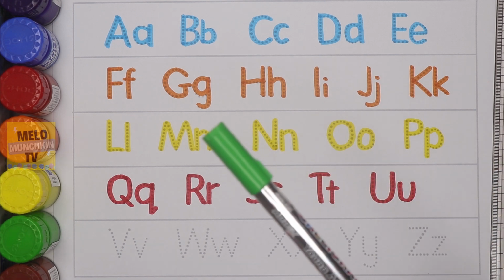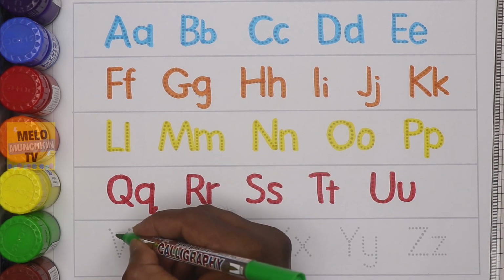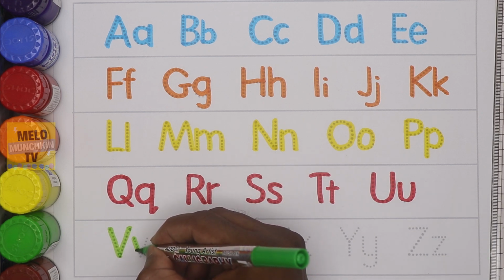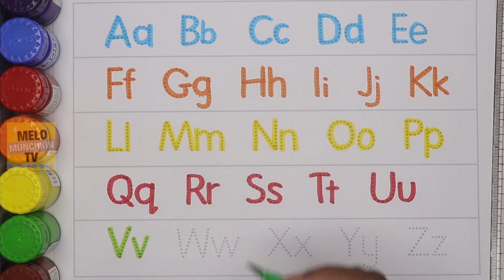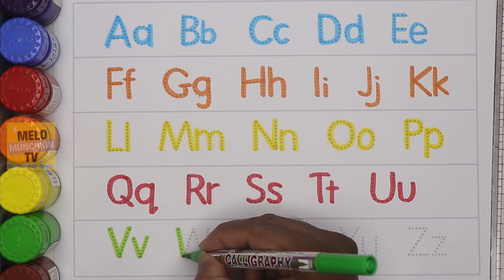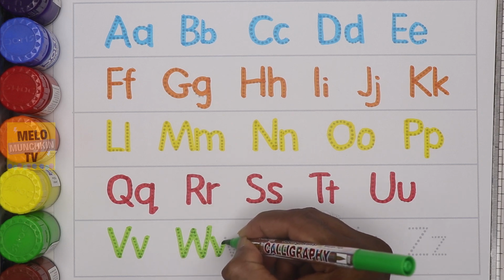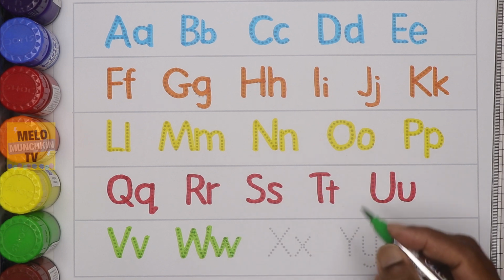And lastly I'll take green color. Capital letter V for vegetables. Small letter V for vegetables. Capital letter W for watermelon. Small letter W for watermelon.